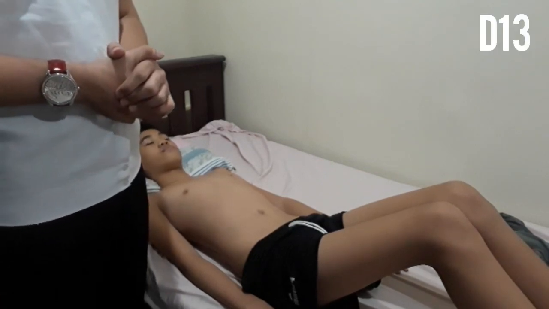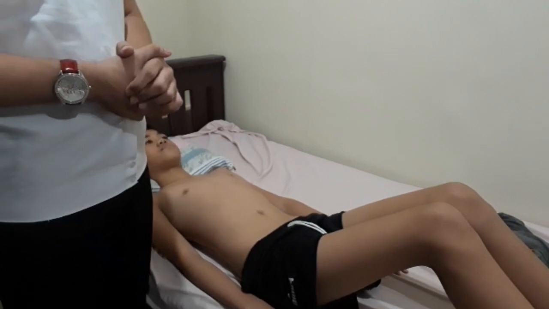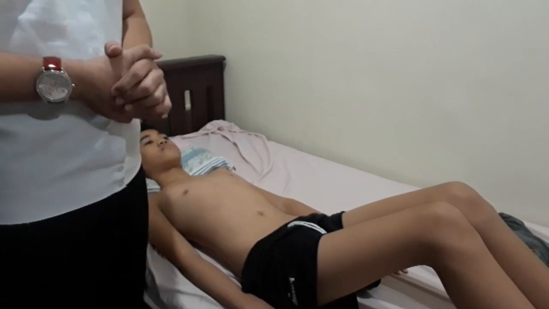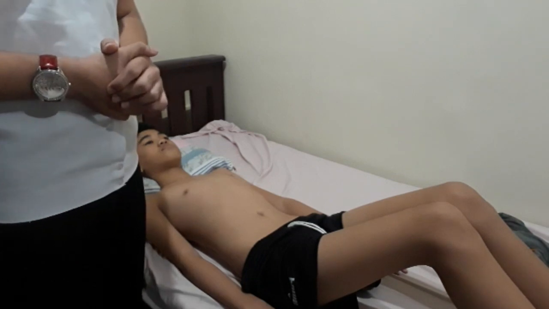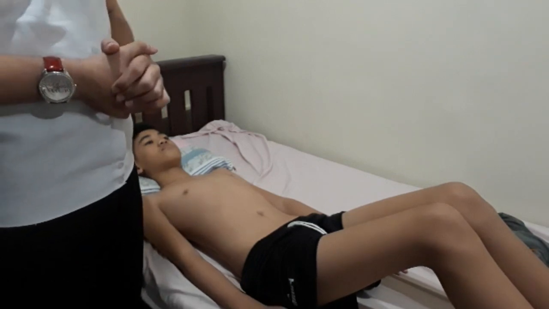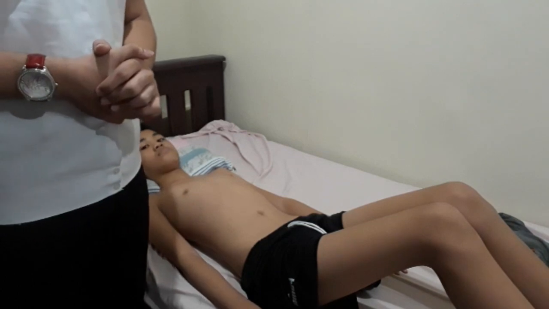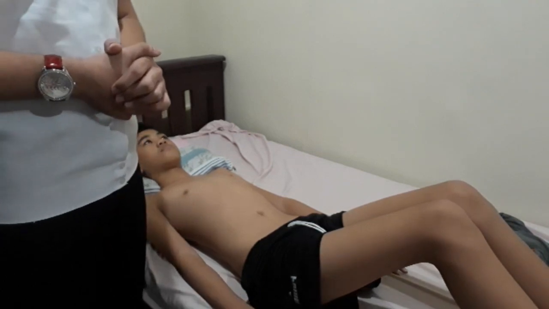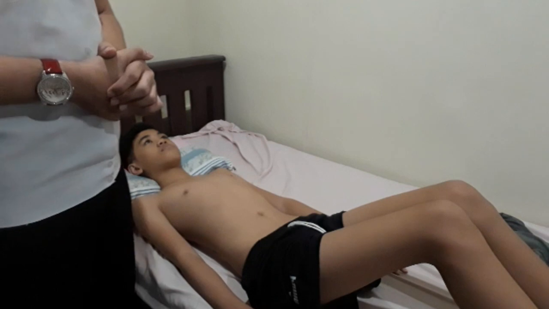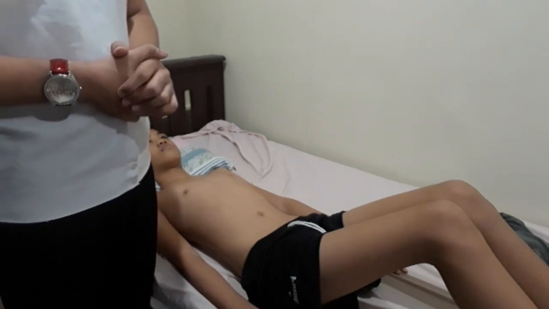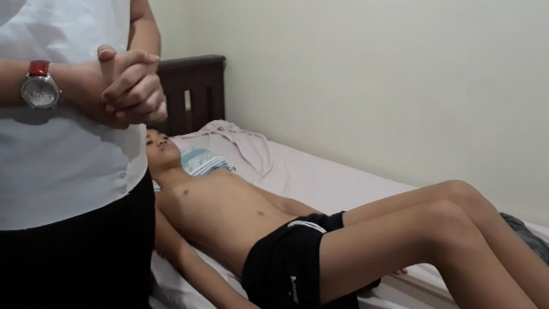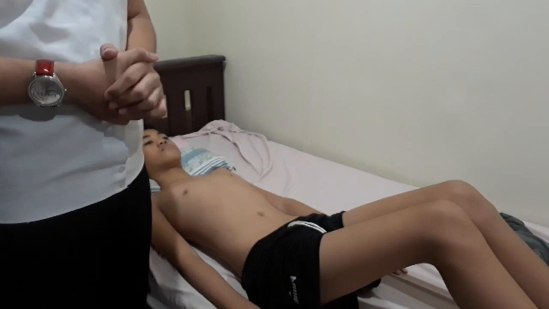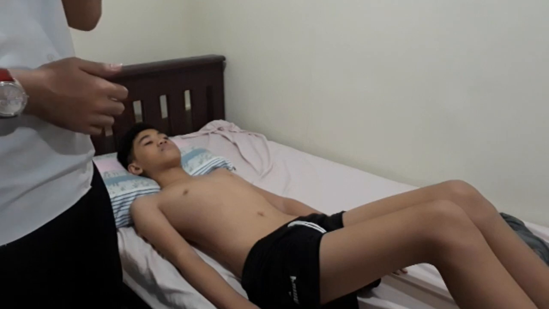We'll do this by percussing beginning at the mid-clavicular line near the navel area, going up to check for its upper border, and afterwards we'll also percuss starting from the navel area, still along the mid-clavicular line, to check for the lower border. We'll note the change from tympanic to dullness, as dullness is the sign that we are already in the liver area. So we'll start with the upper border.